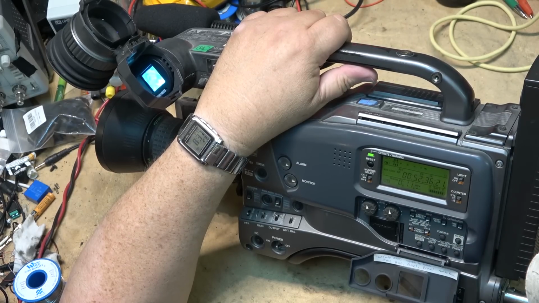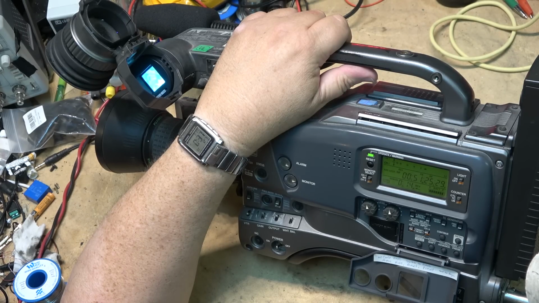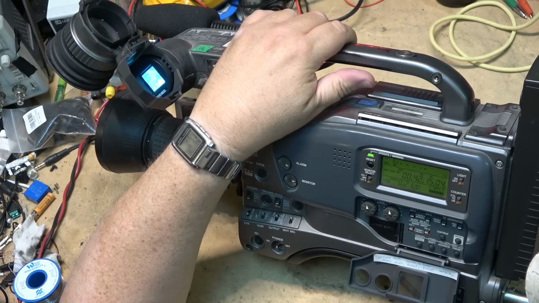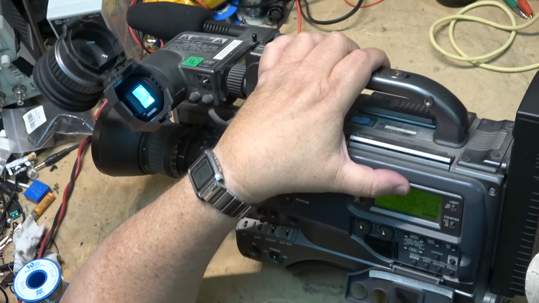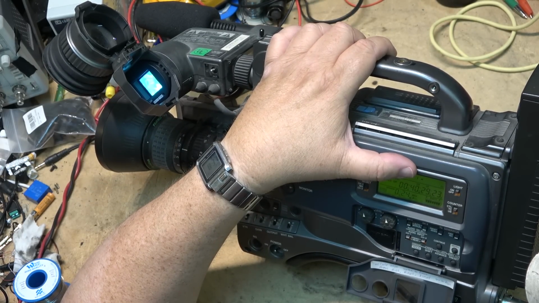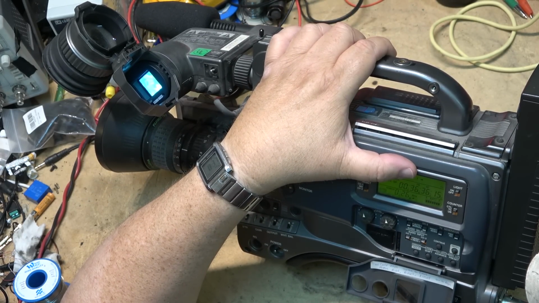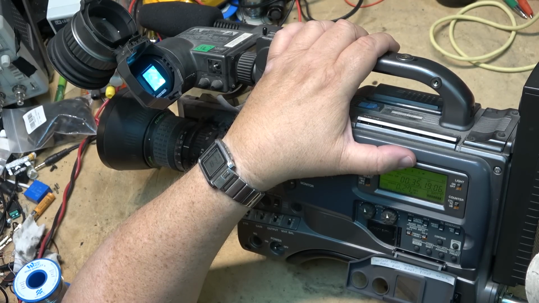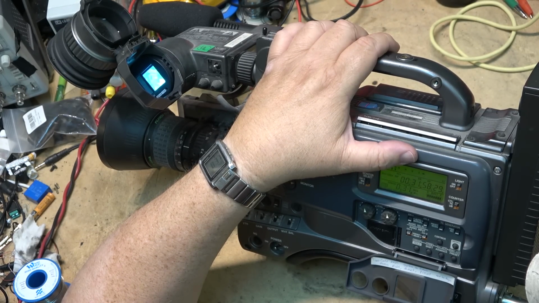There we go. It's only had 53 minutes recorded on it. But it doesn't appear to be reading the time code properly. It might be dirty heads, for that matter. I doubt it, but just the way it's not reading the time code properly, it could be contaminated heads as well, amongst other things.